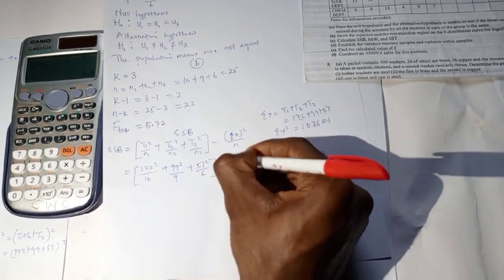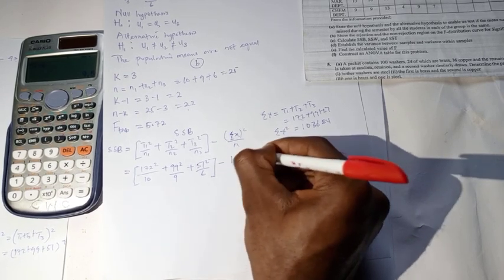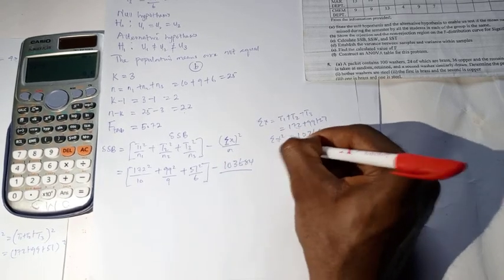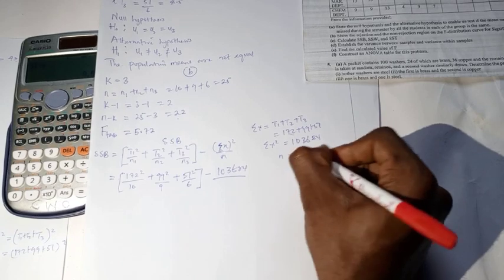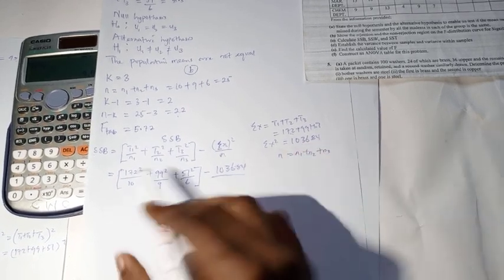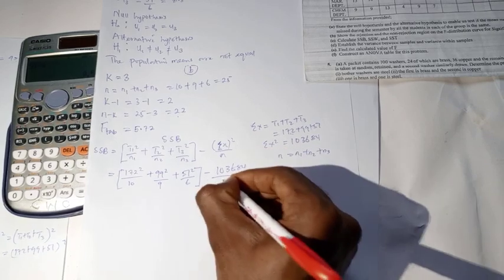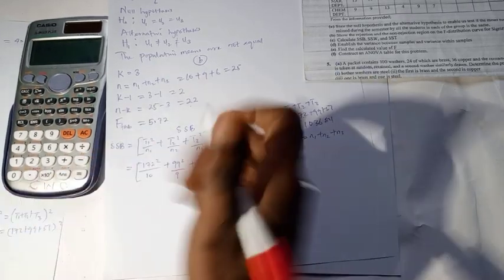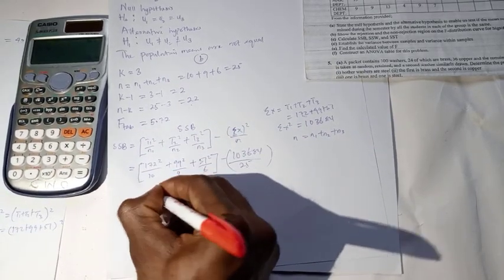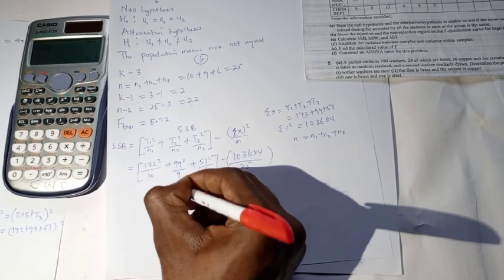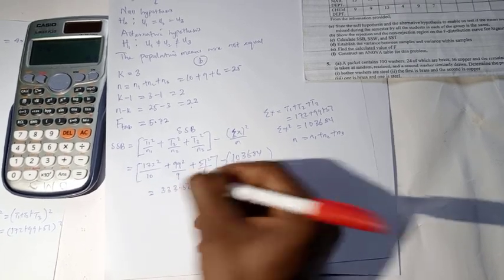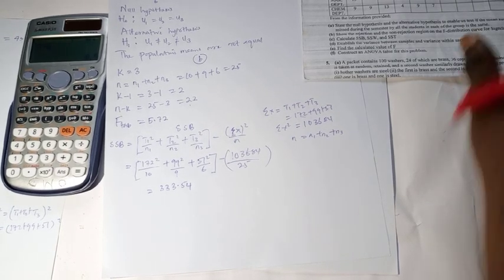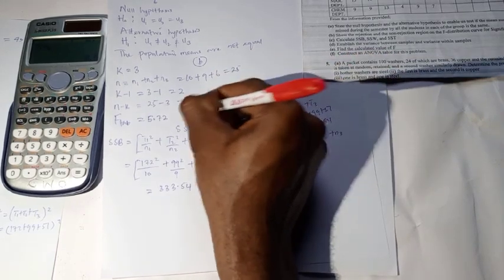So we can say 103684 divided by n. This n here is the total number of all the n, that is our n1 plus n2 plus n3. So if you add all our n's together, you are going to have 25. So this is all we have. Now if you subtract this, what you are going to arrive at is 333.54 as the value of our SSB. Now this is the C part of the question we are solving now.